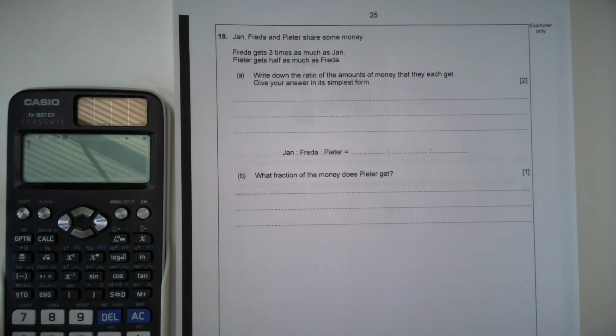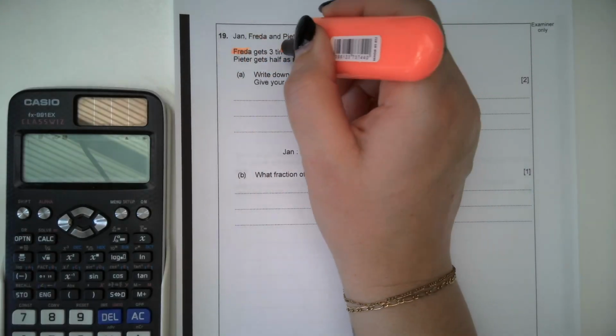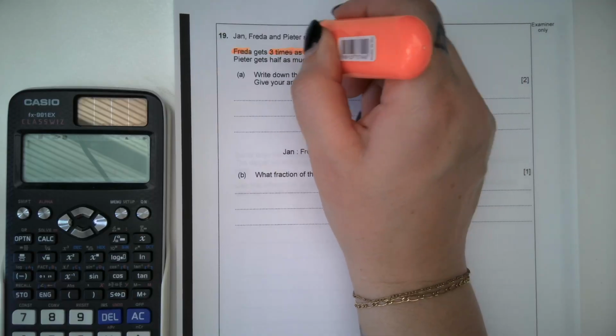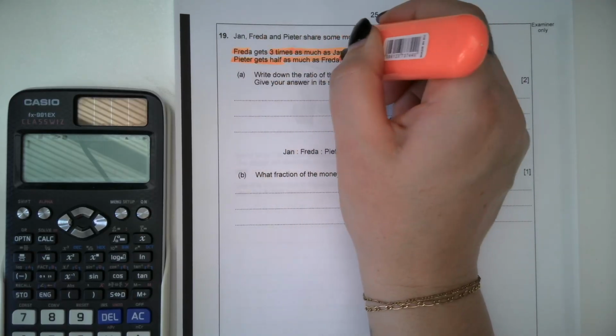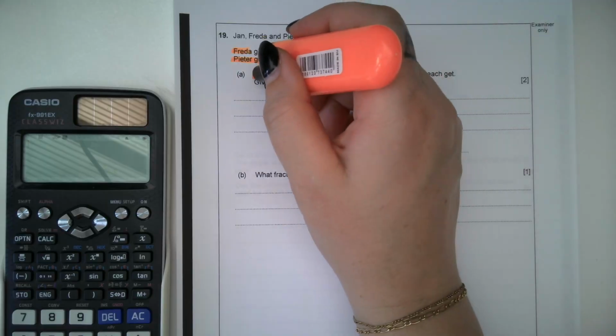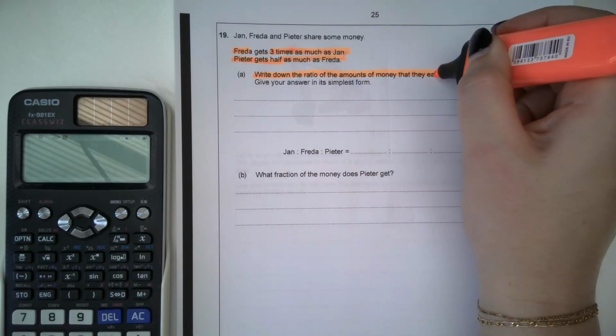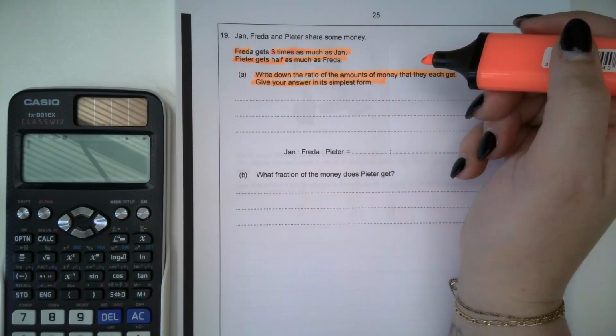Question 19. Jan, Frida and Peter share some money. Frida gets 3 times as much as Jan. Peter gets half as much as Frida. Part A, write down the ratio of amounts of money that they each get. Give your answer in its simplest form.